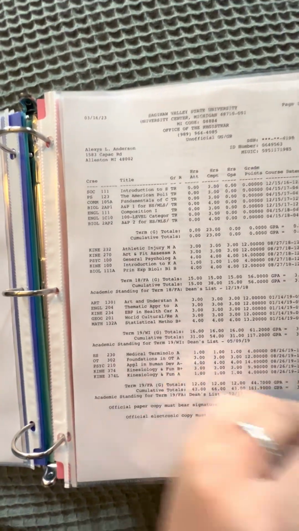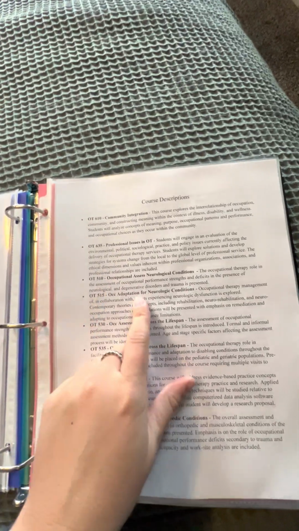And then next I included course descriptions for all the courses in the OT program. I feel like it goes along with the transcript because it has the name of the class, and if they were curious about what the class is about, they have a little description telling them. So I feel like that was something good to add.